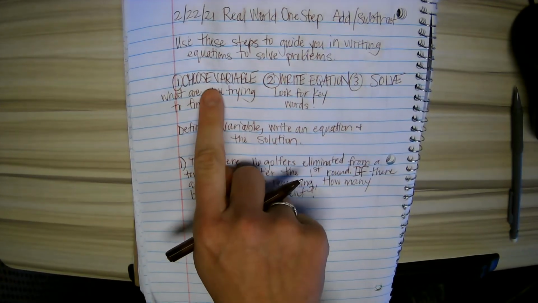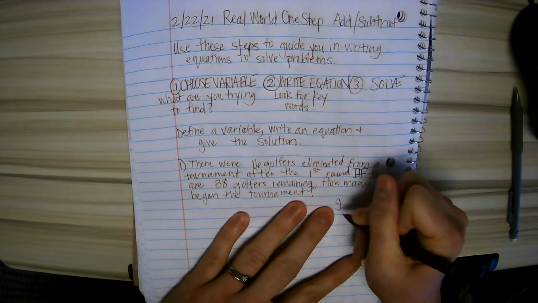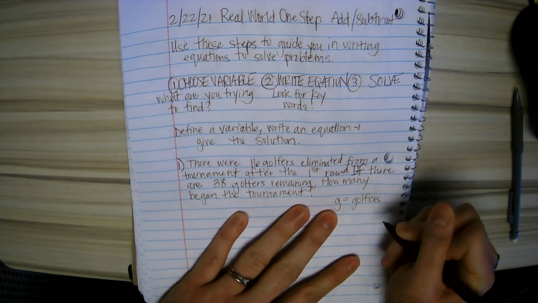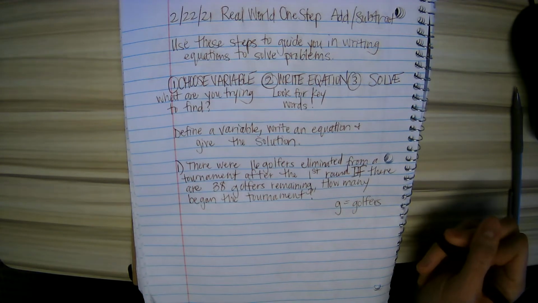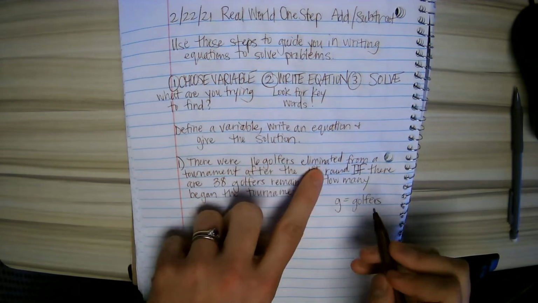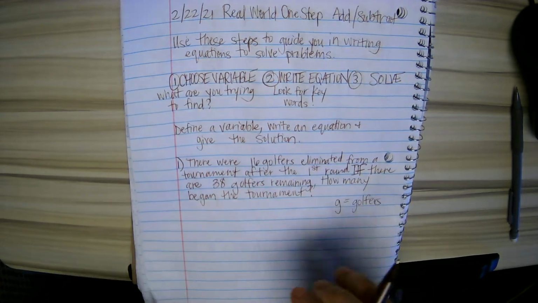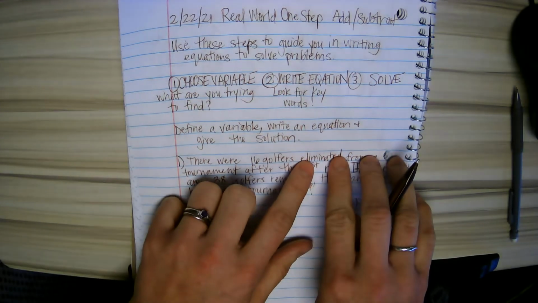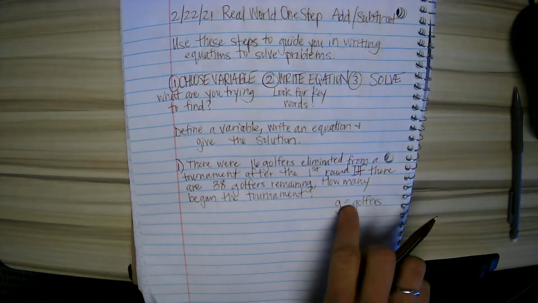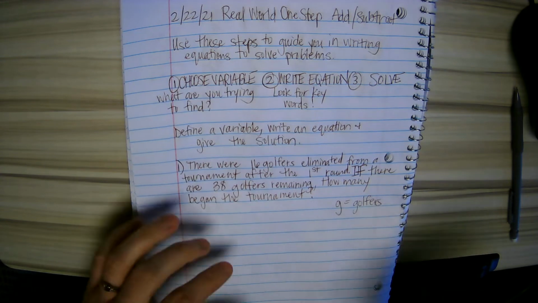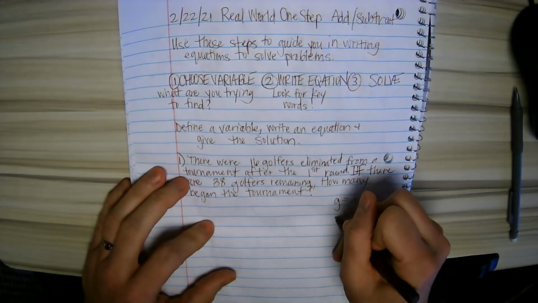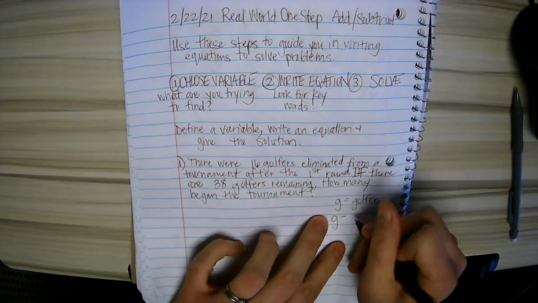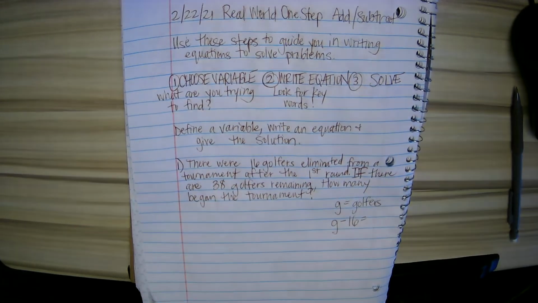So we're going to choose that variable, maybe G for golfers. And then we know 16 golfers were eliminated. Is that being added to it or taken away from? So that's being taken away from, and it's being taken away from what we want to know, right? So we would say G minus that 16 equals what?